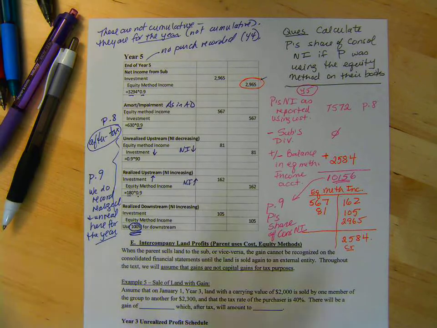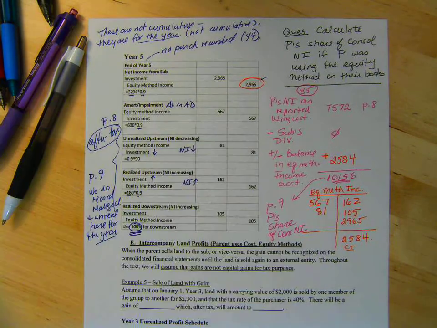Okay, so you have to know the entries and you have some of these little calculations. Okay, I'm going to end this and then we'll do the last section.